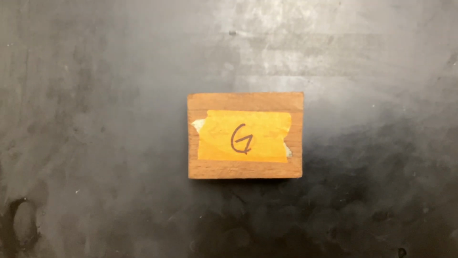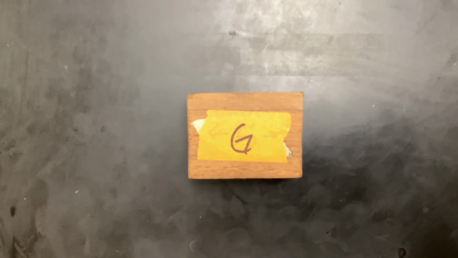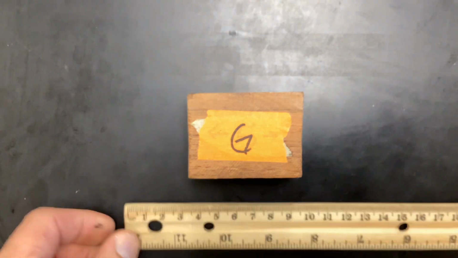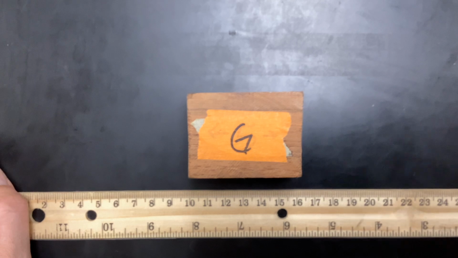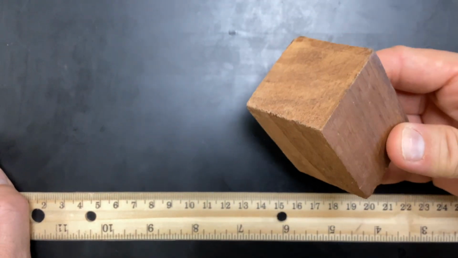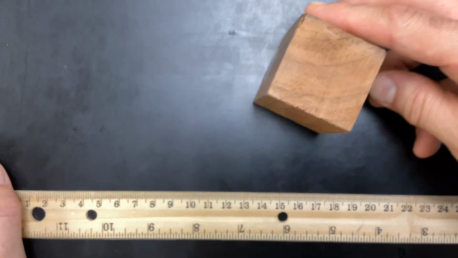Okay, now that you know what length, width, and height are, it's time to measure something in real life. So I've got my metric ruler. This is what's going to be best to use. A meter stick could be used, but man, it would be too big for this. And here we have a block of wood. Okay, so this block of wood has a length, width, and height.